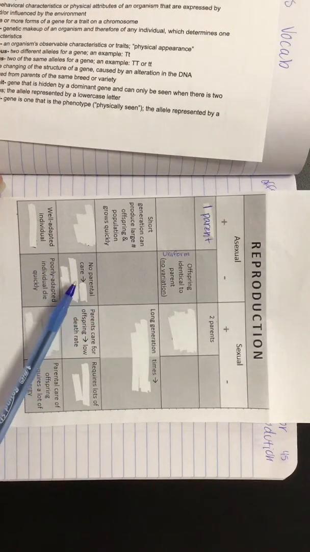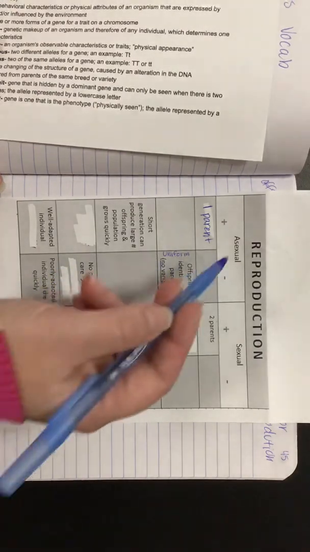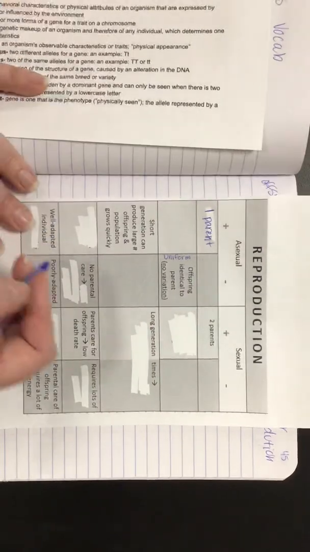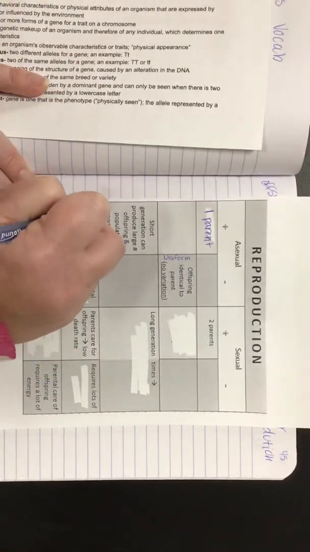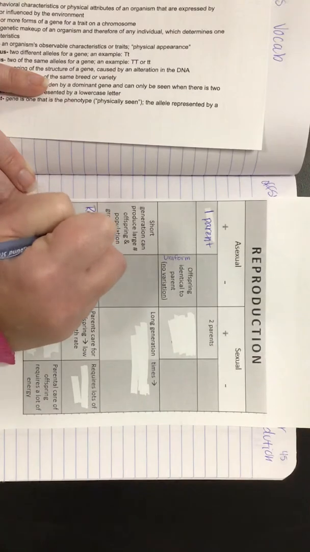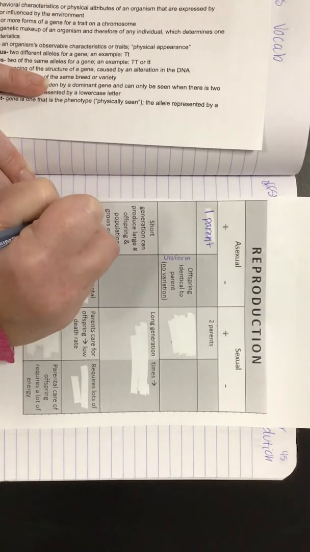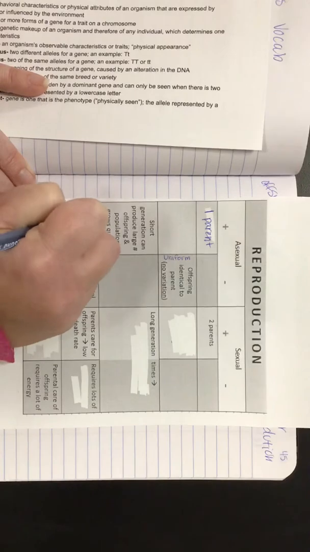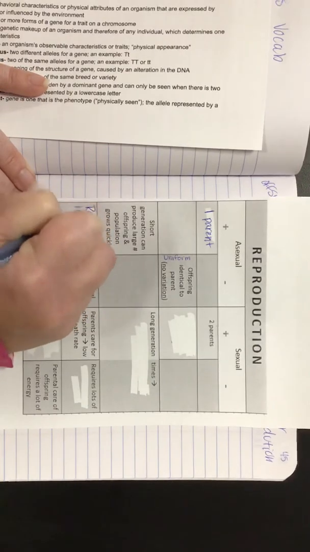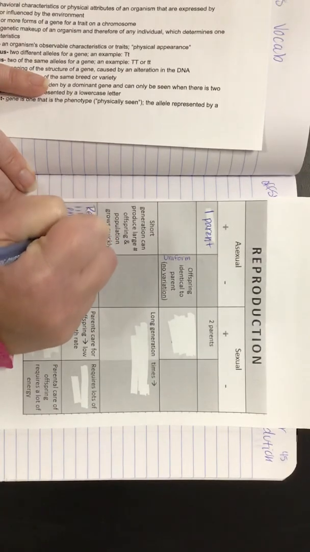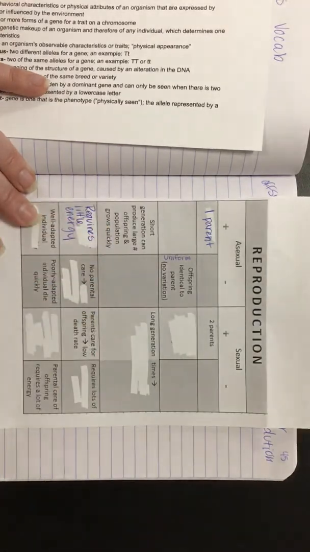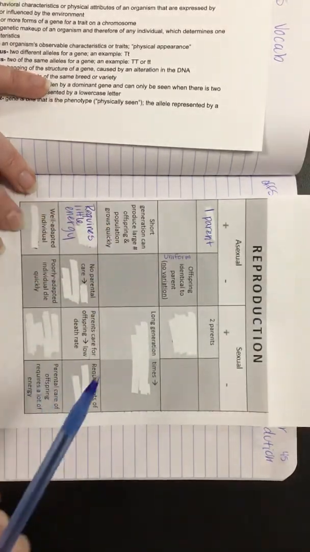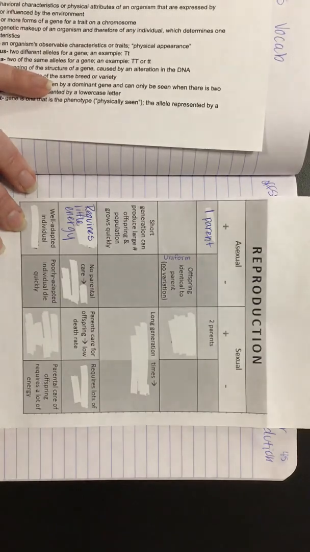Next column, when we come down here, we have some blanks. So we're going to be filling in this first box for the advantages. It requires little energy. Okay, so if you think about it, since it's only one parent, the parent doesn't have to find a mate. The bacteria, like we were talking about, can reproduce very quickly on your desk. It does not require a lot of energy.